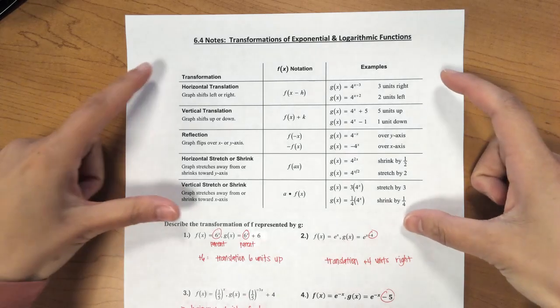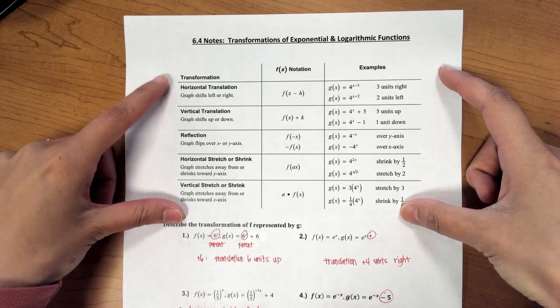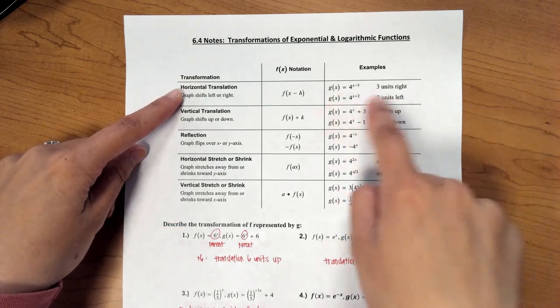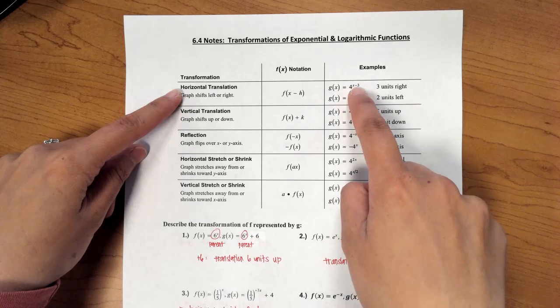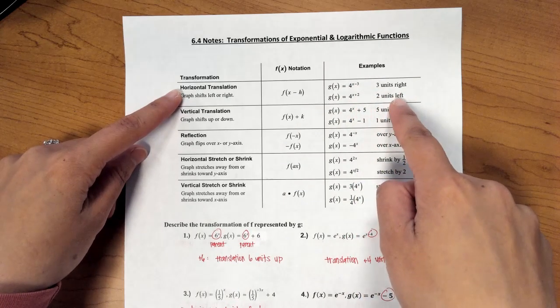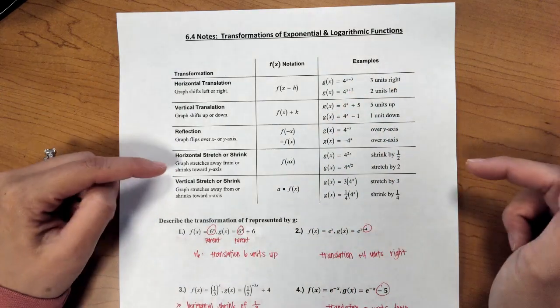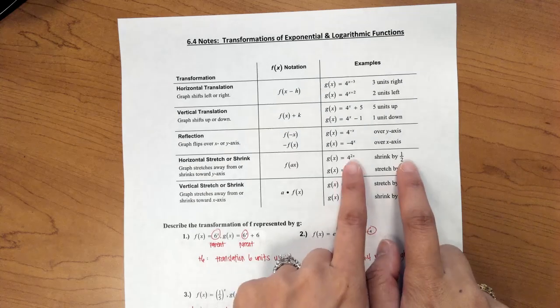Hopefully you remember these transformations, and they're going to be exactly the same. The ones to look out for are still your horizontal translations, left and right. Take a look: the negative turns to a positive 3, right. The positive goes -2, left. So left and right are still the opposite of what you see.